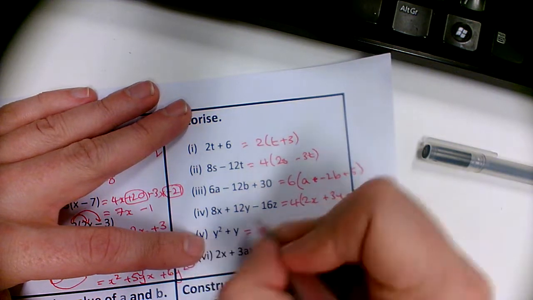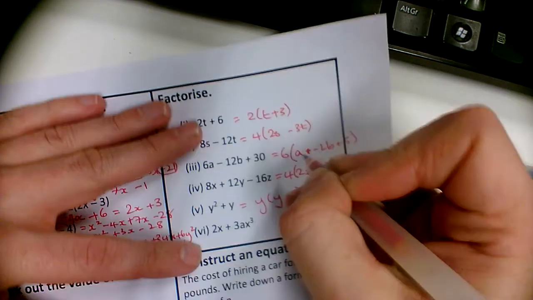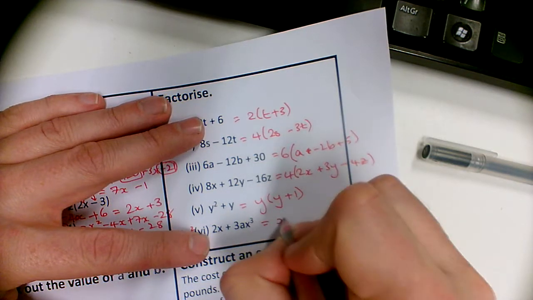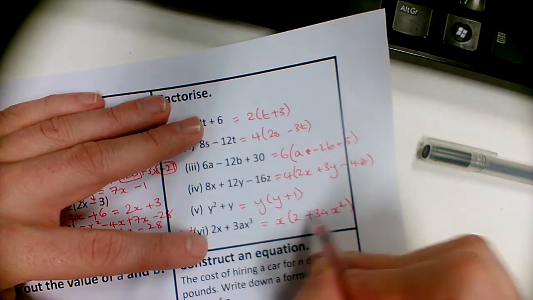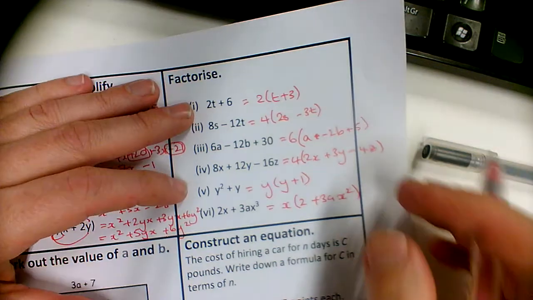Here, I've got y that goes into both terms. And here, I've got x that goes into both terms. And I need x squared here because I want x cubed overall.